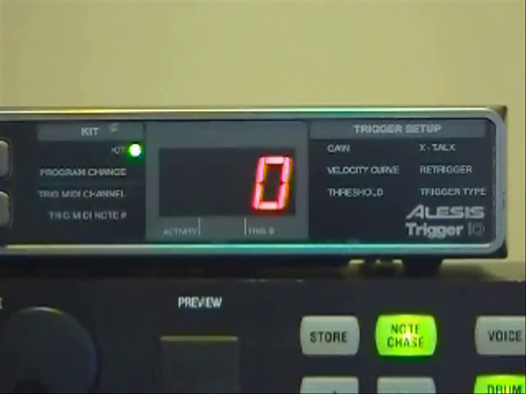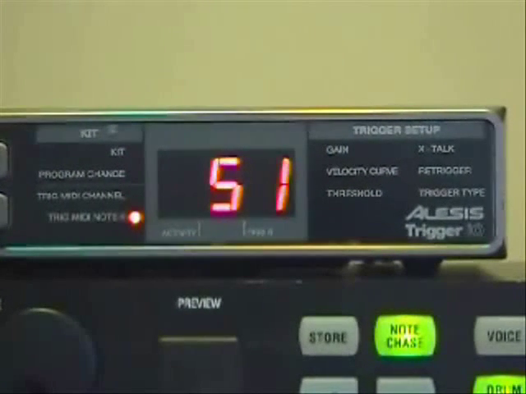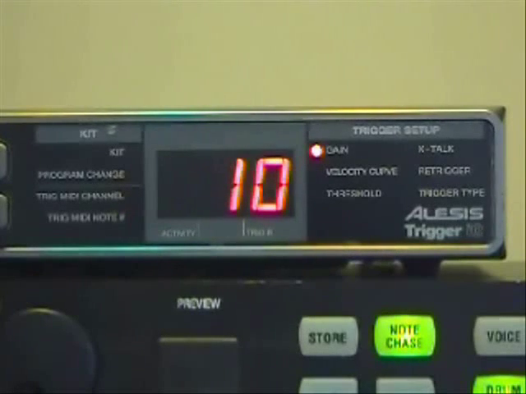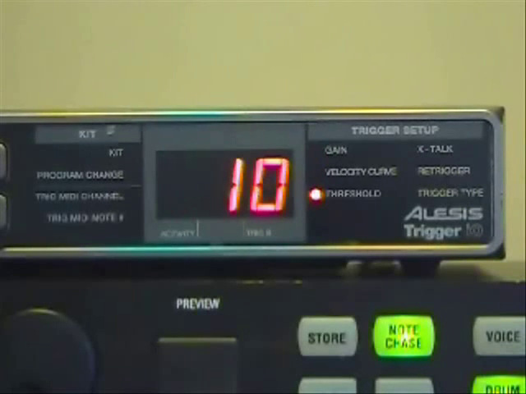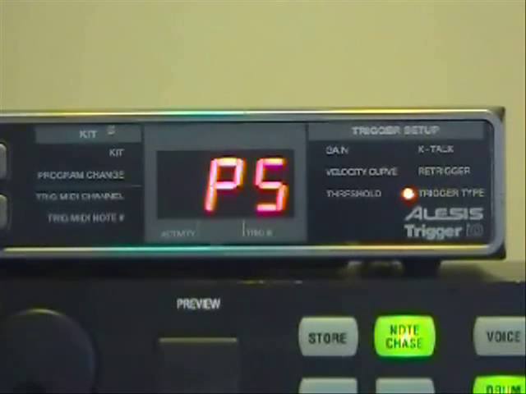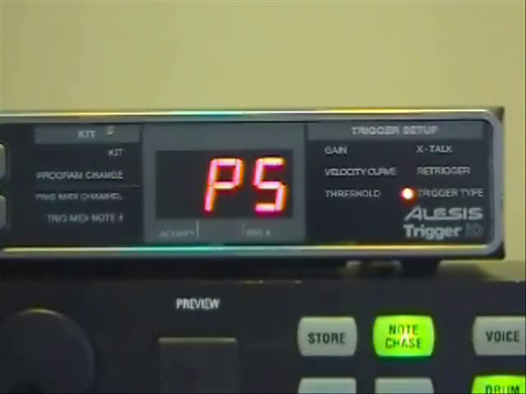First we'll do the bow of the ride cymbal. The sound is set at 51 for the note. Gain is 10. Velocity curve is linear. Threshold is 10. Crosstalk is 1. Re-trigger cancel is 10. And it's type PS for piezo switch. That's the different type of electronic component that it uses.